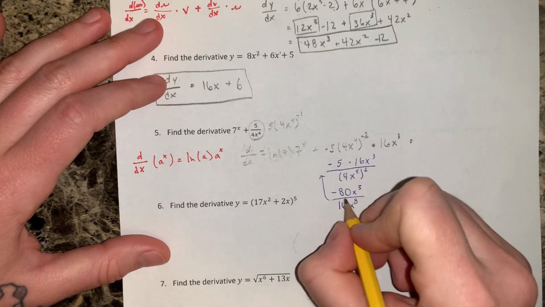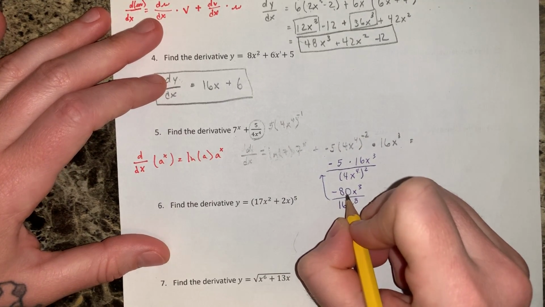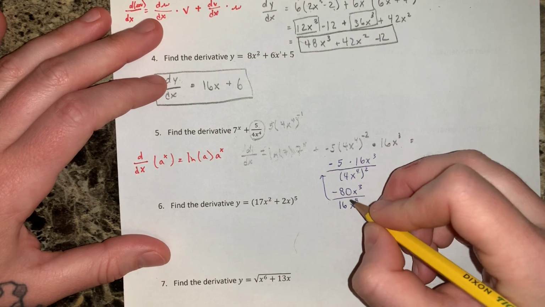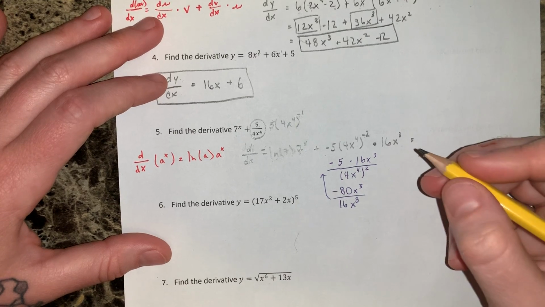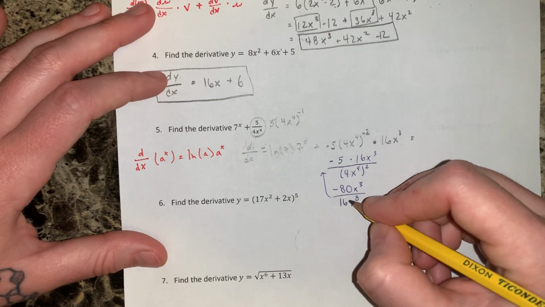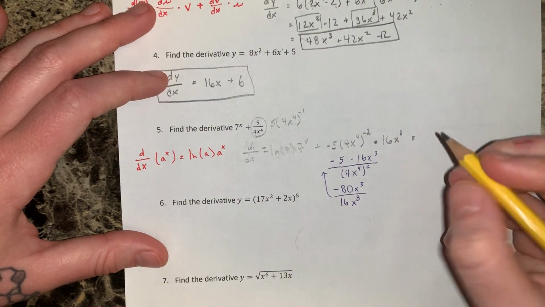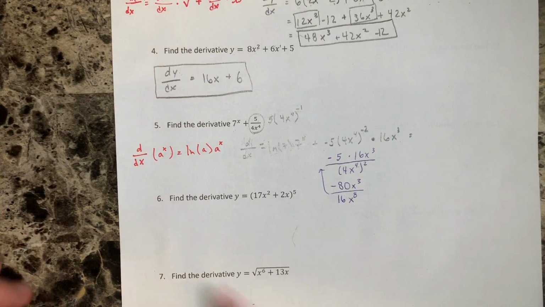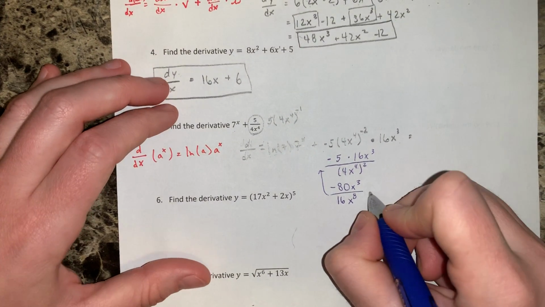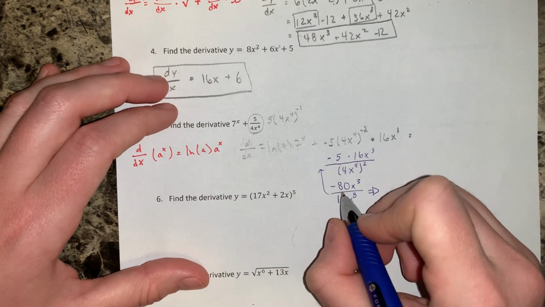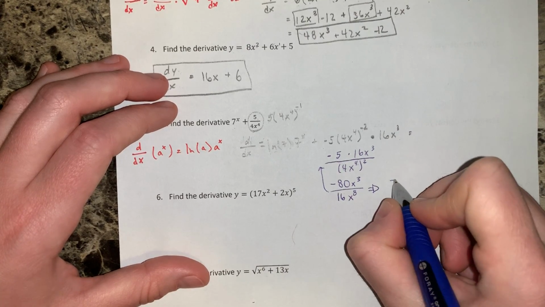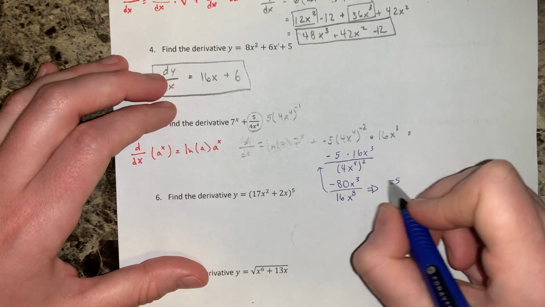So if we simplify this, 80 and 16 have a common factor of 16. 16 times 5 gave us 80, so I can simplify this just a tad further to be -5, so 80 divided by 16.